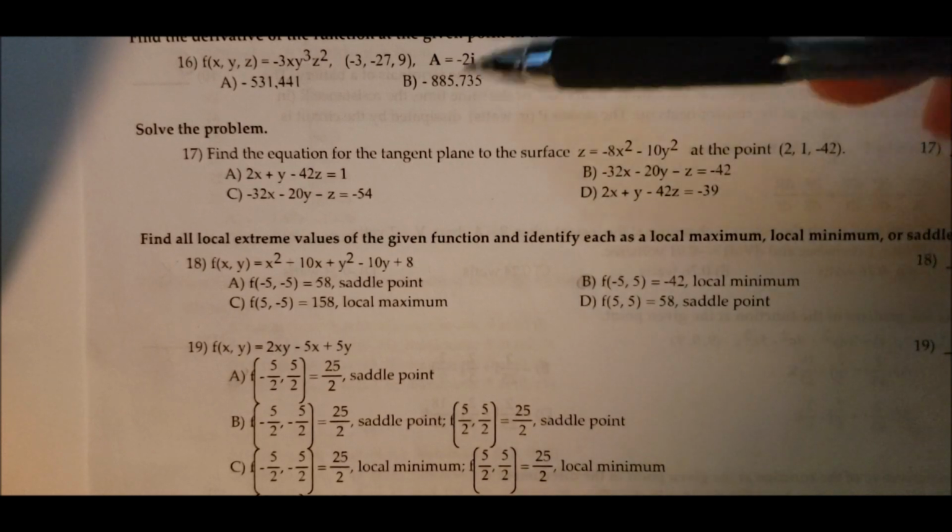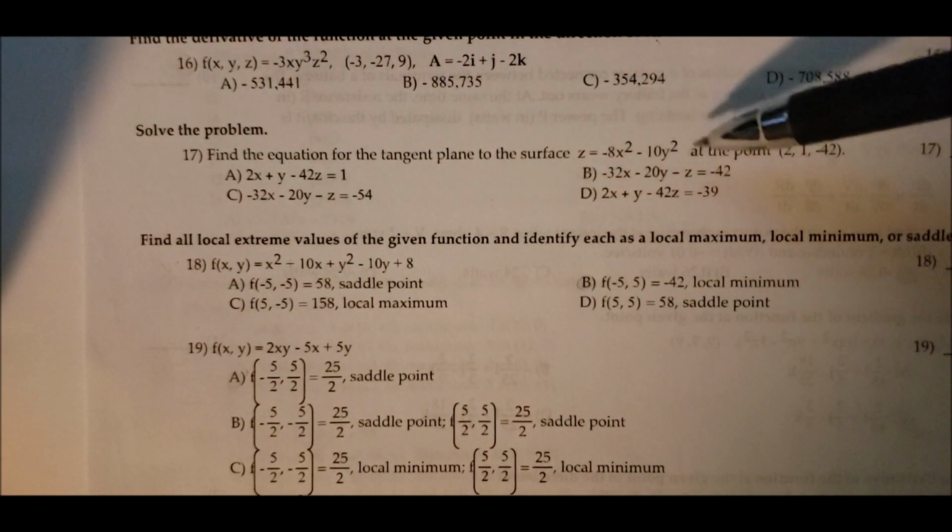So 17 is saying find the equation for the tangent plane to the surface at a point.